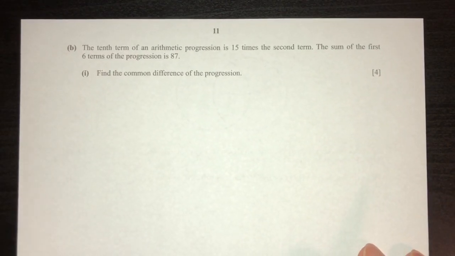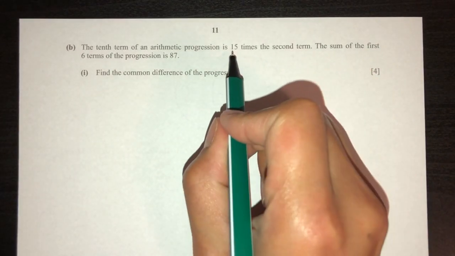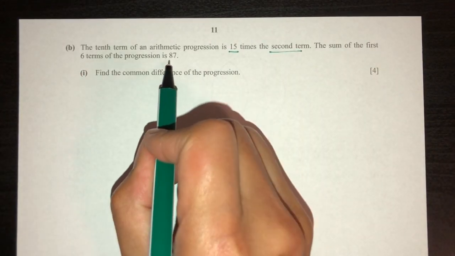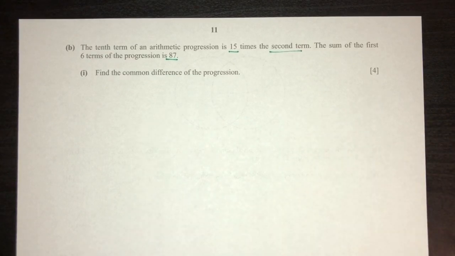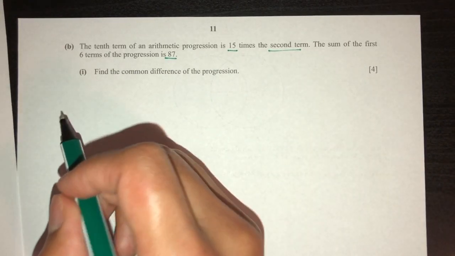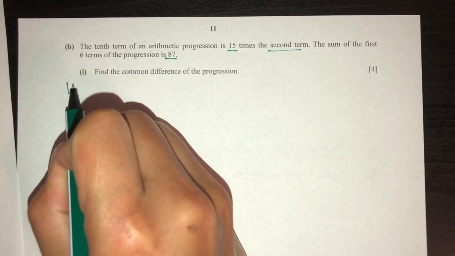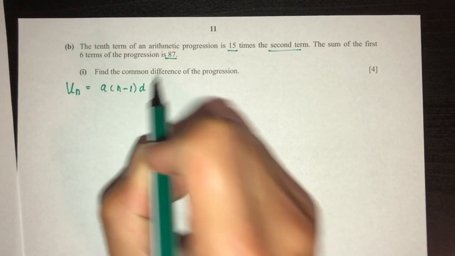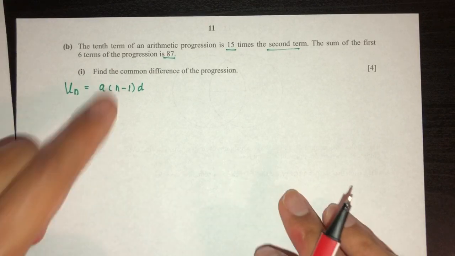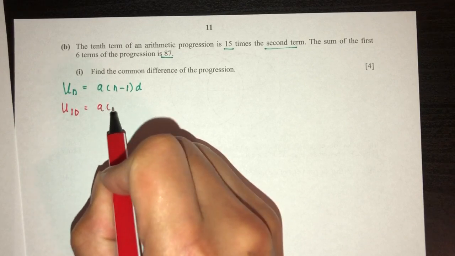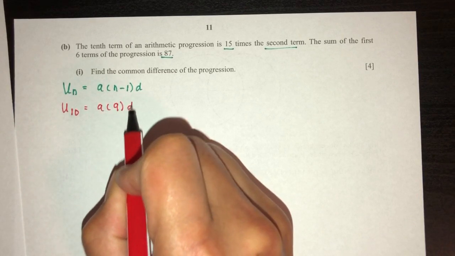That is part A. Now let's move on to part B. Here we have the 10th term of an arithmetic progression is 15 times the second term. The sum of the first 6 terms is equal to 87. So here we have to form a few equations before we can solve this. What is the nth term of the arithmetic progression? u_n is equal to a plus (n minus 1)d. So for the 10th term, u_10 is what? That will be a plus 9d, right?